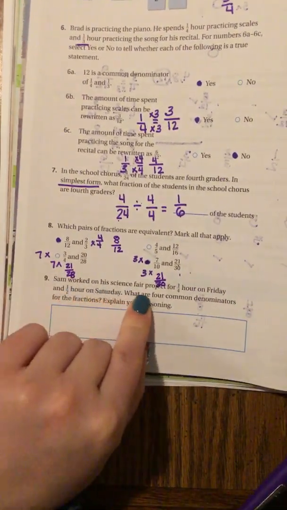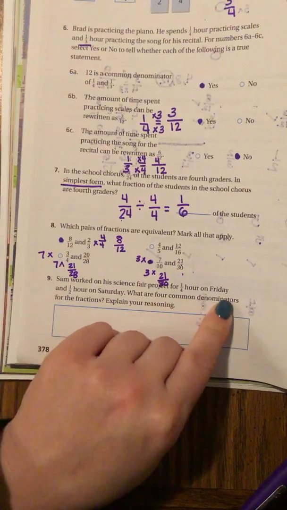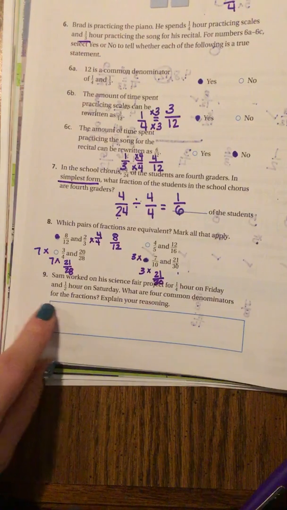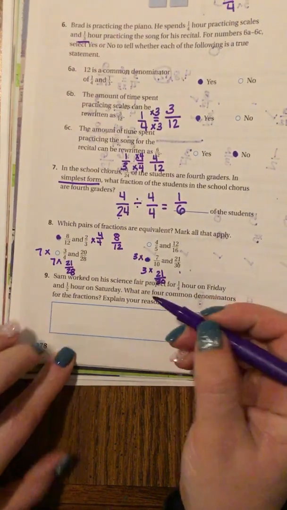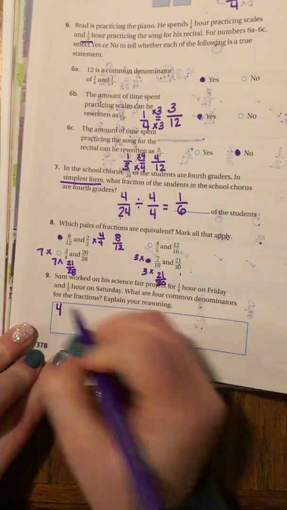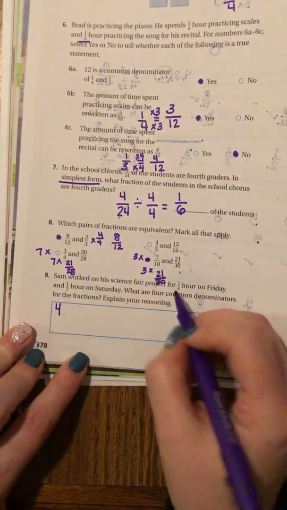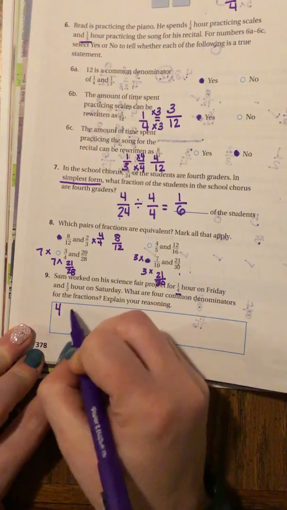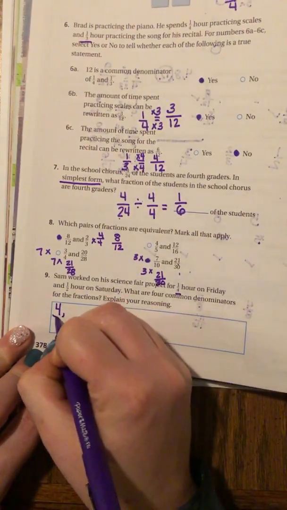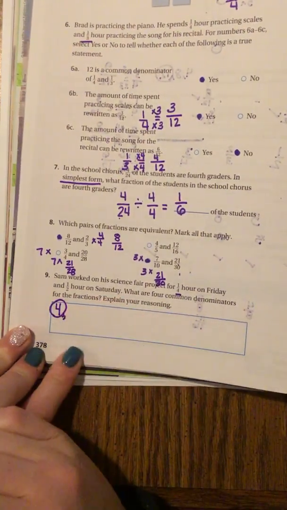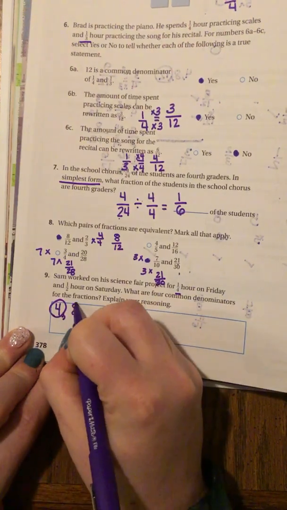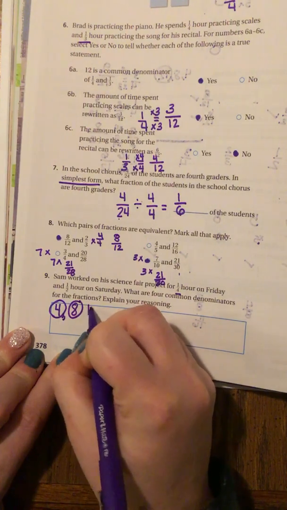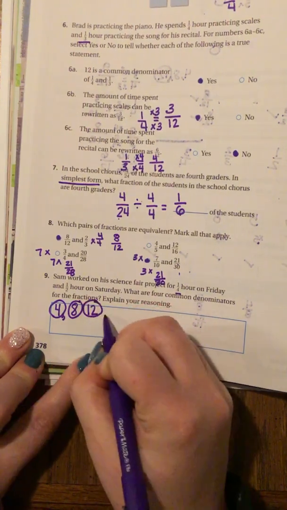Sam worked on his science fair project for 1/4 of an hour on Friday and 1/2 an hour on Saturday. What are 4 common denominators for the fractions? So what you're doing essentially is figuring out what are 4 denominators we could have. So we're going to list the multiples of our larger denominator. 4 can be divided by 2. 8 can be divided by 2. 12 can be divided by 2.